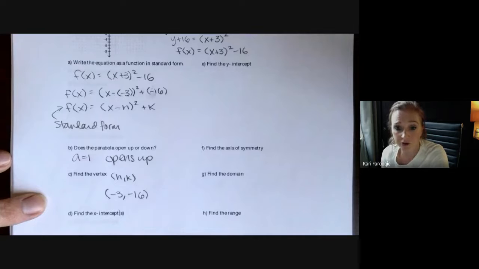Any questions on the vertex? I know it seems like a really small thing, but it is really important. Everything is based off of making sure you have the correct signs there.